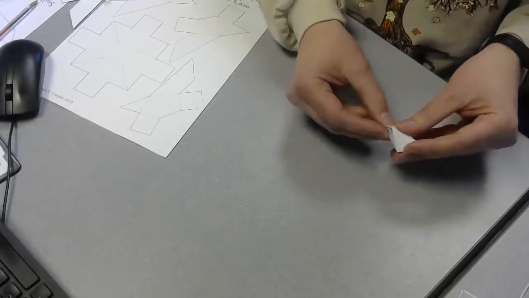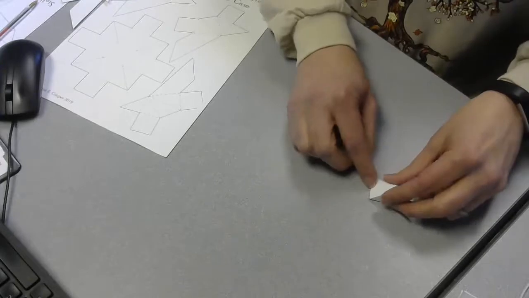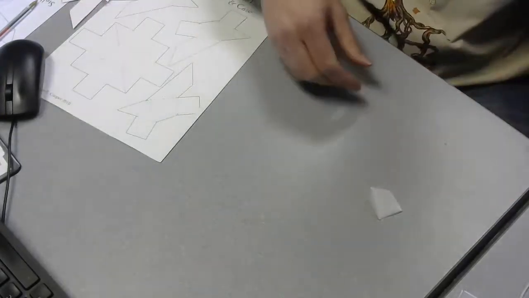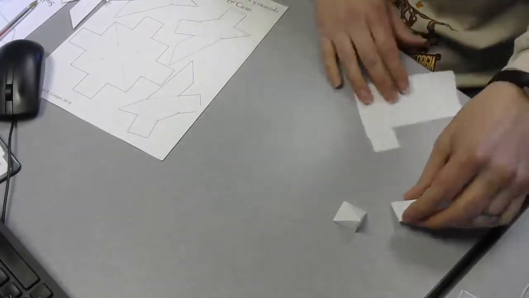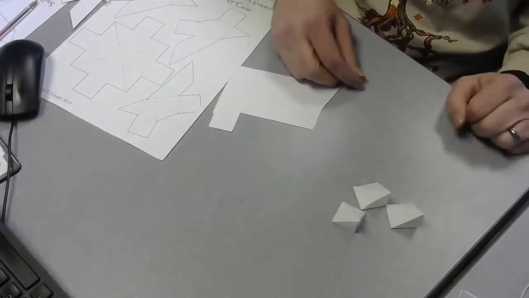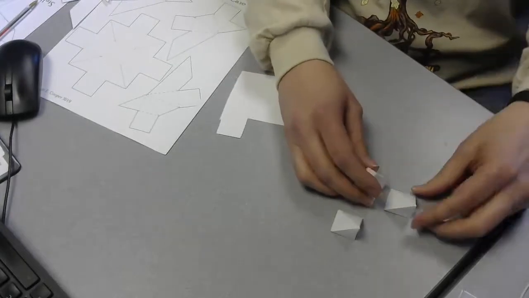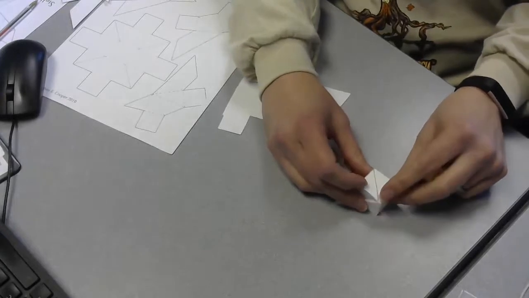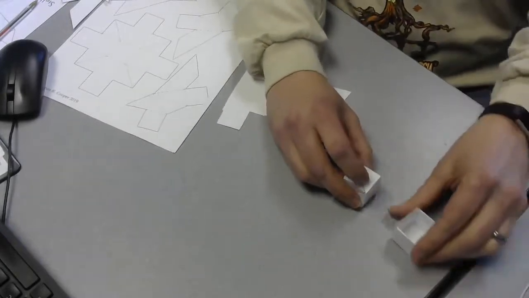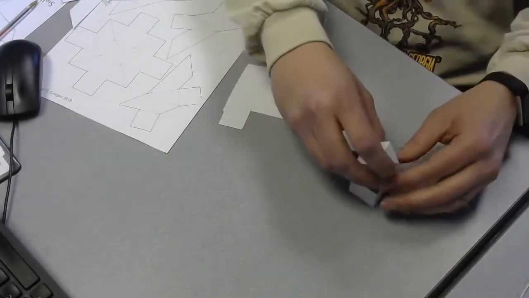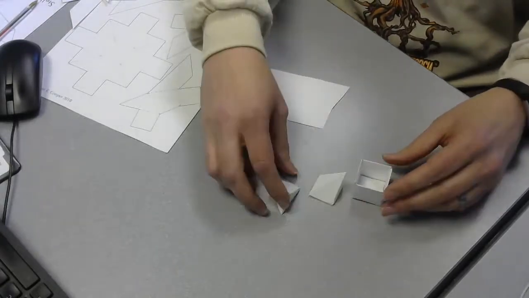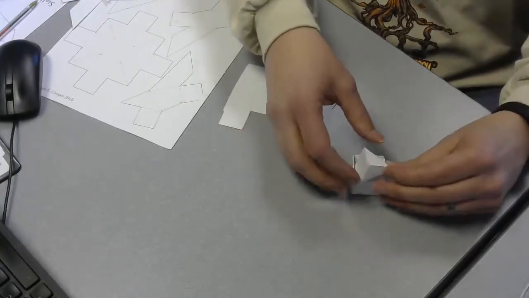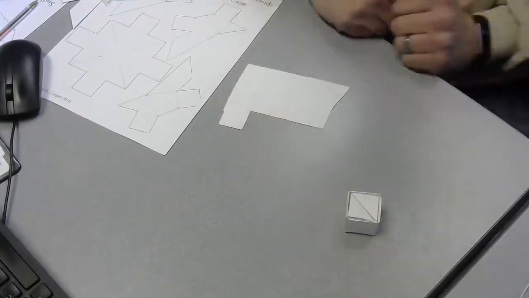Might be a little flimsy at first, but once you get the tabs inserted and straighten it out, you get a pretty solid little pyramid. And then you make three of those, and they can be used, a little bit of a puzzle here, to form a cube, okay, which will fit nicely in the carrying case. There you go.